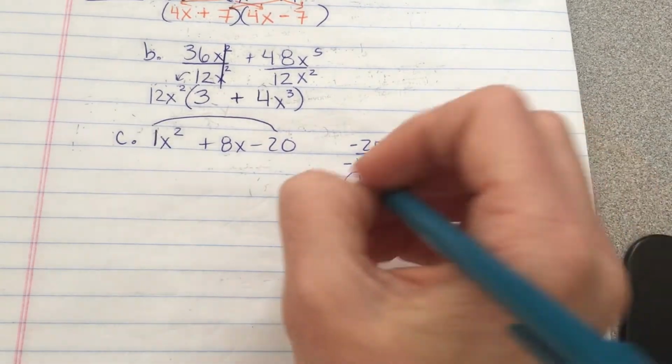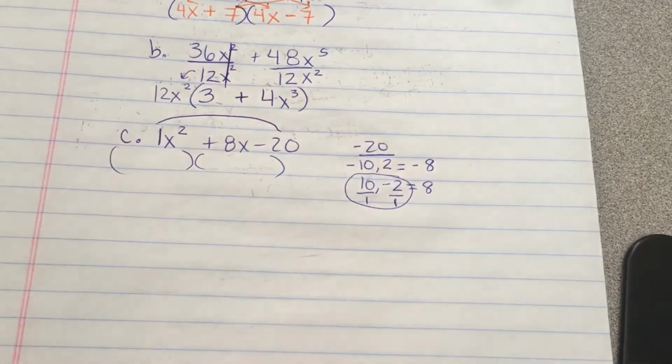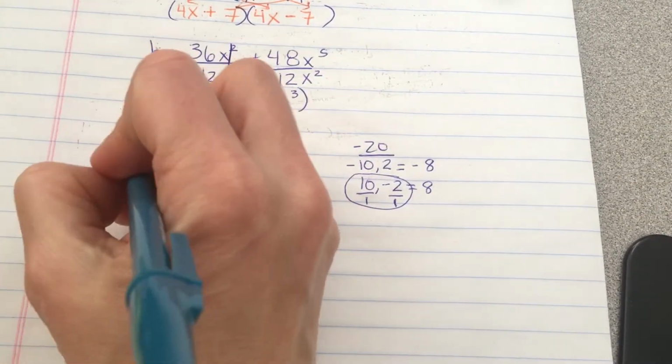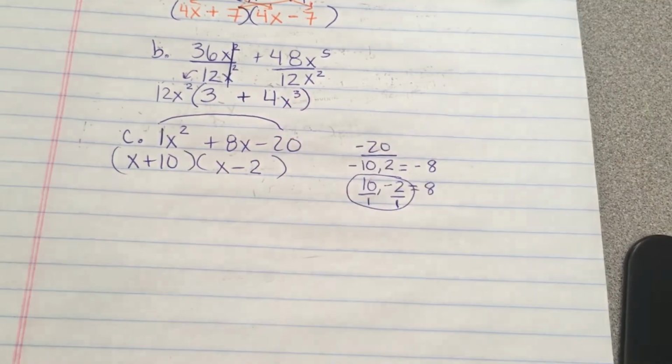I have to divide both of those by 1. Does it change anything? No, okay? So the way you write your answer is an x minus 2, okay?